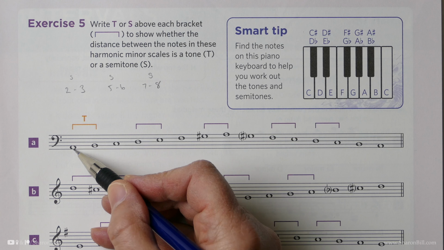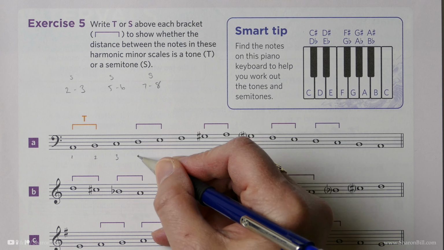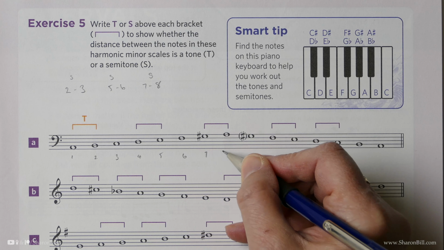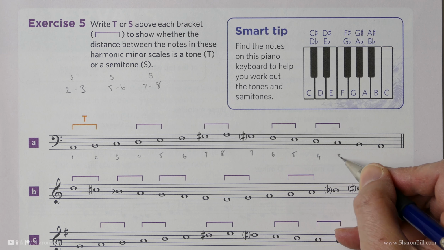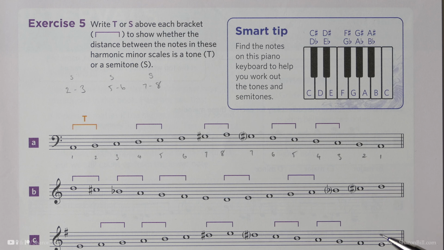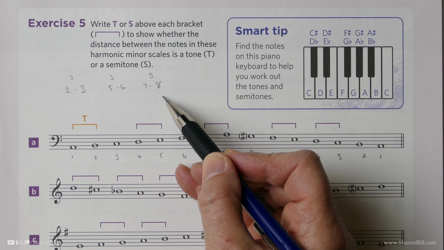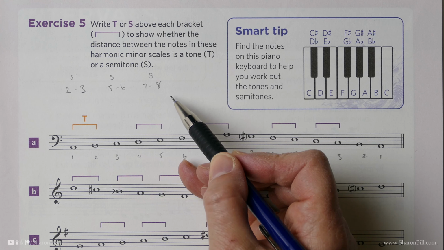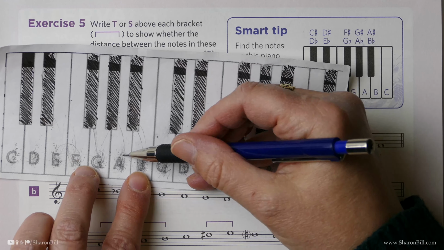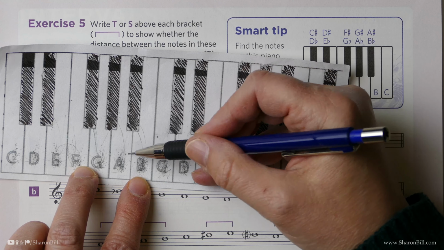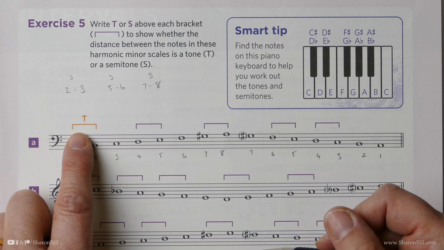We're in the bass clef, we're starting on A, we're in A minor. So we're going to go 1, 2, 3, 4, 5, 6, 7, 8, and then back down again, 8 to 7, 6, 5, 4, 3, 2, 1. And we know that A to B doesn't fall in that pattern of 2 to 3, 5, 6, 7, 8. That's got to be a tone, and we can double check that. We can see that A to B is indeed a full tone. It's not a semitone. You can see 2 half steps there, so that's why this says semitone.